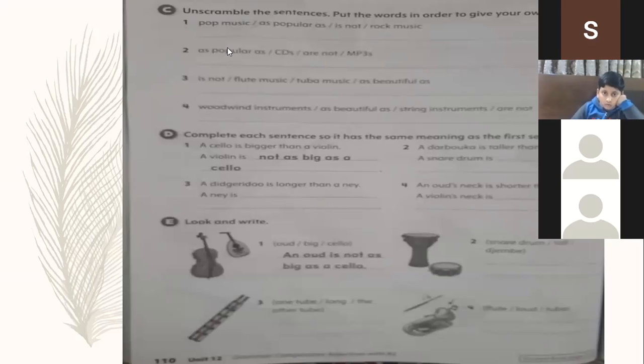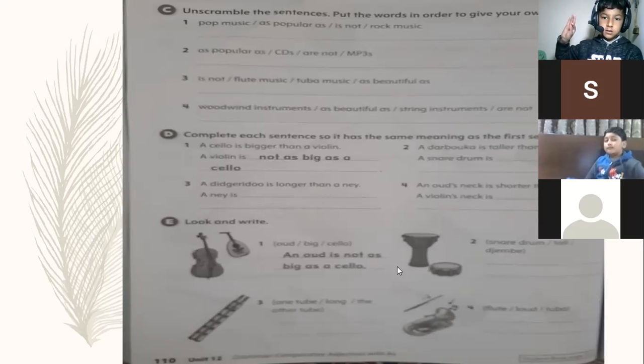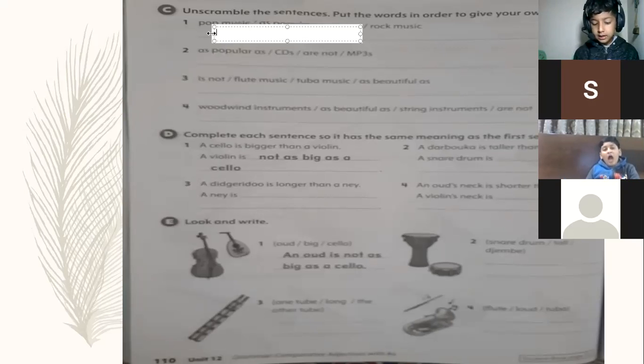So the first one is: pop music as popular as. Okay, just wait. Let me say it and then you can tell me. Pop music as popular as is not rock music. Okay, Muhammad Ayan, you tell me, beta. I'm doing number one. Pop music is not as popular as rock music. Very good. Write down, all of you, those who didn't write down. Is not.